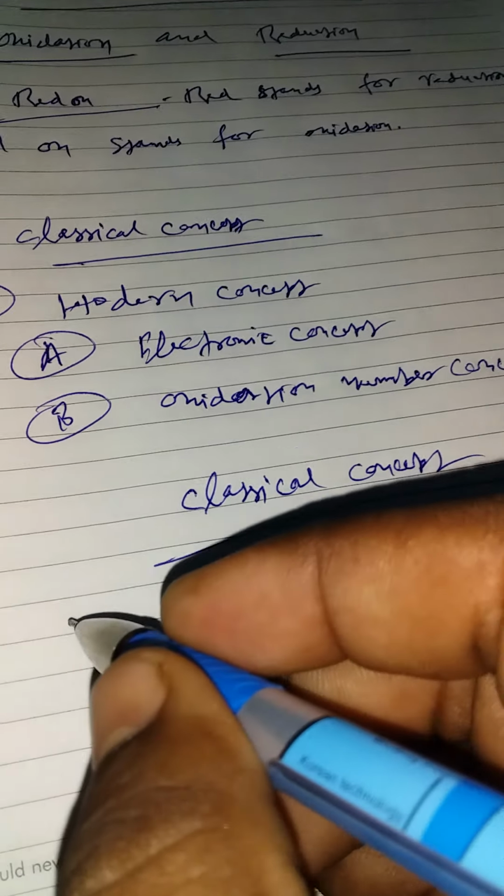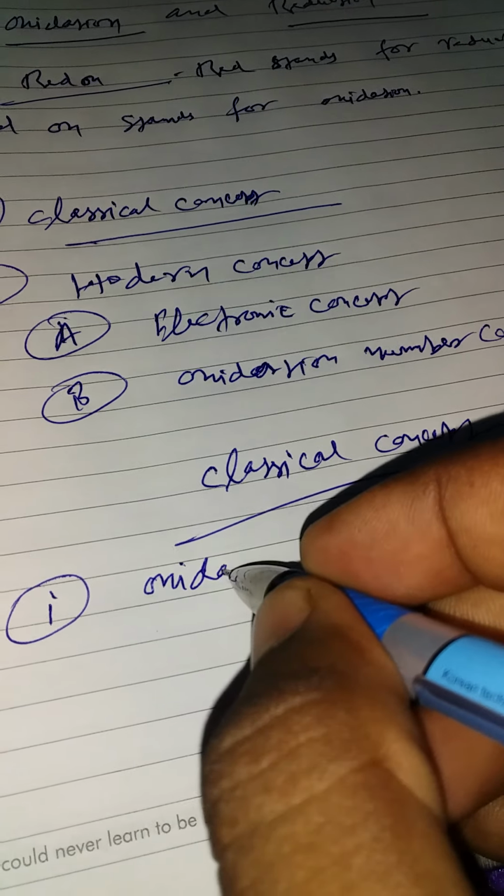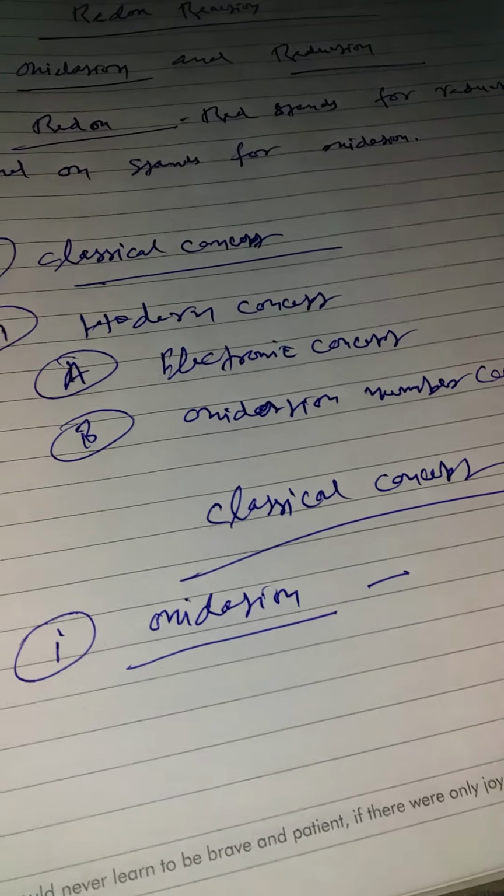Definition of oxidation on the basis of classical concept.